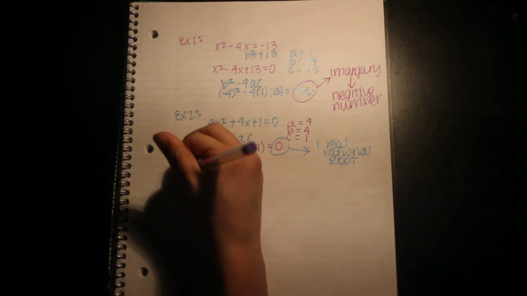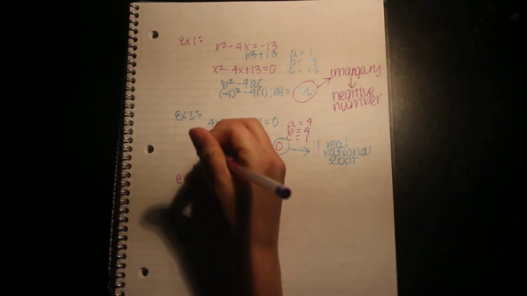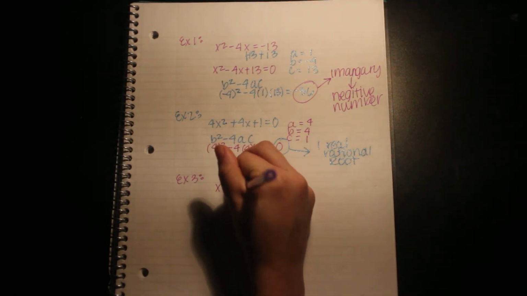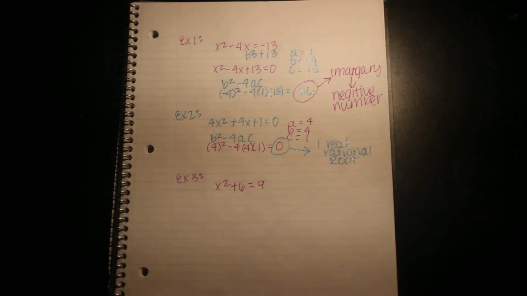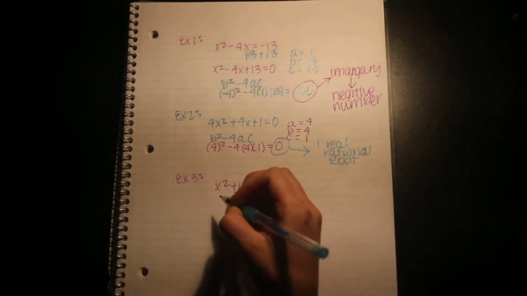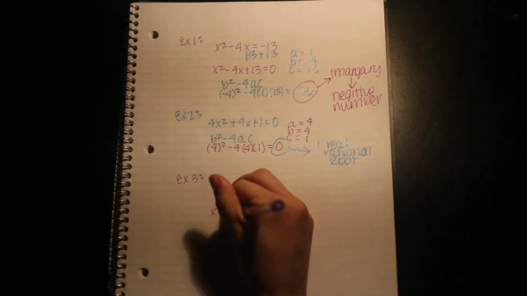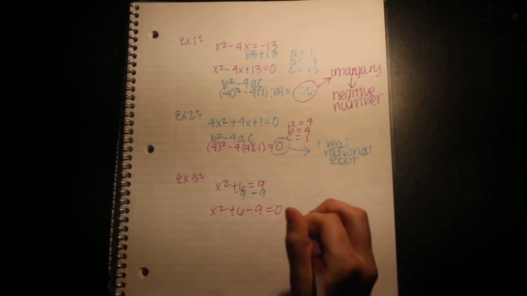Let's move on to the next example. Example number 3. x squared plus 6 equals 9. Since our equation isn't in standard form, we have to go ahead and put it in standard form. Subtract the 9 from both sides. So then we get x squared plus 6 minus 9 equals 0.